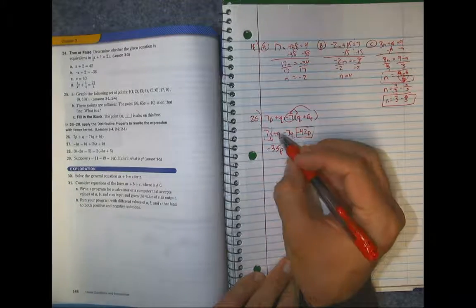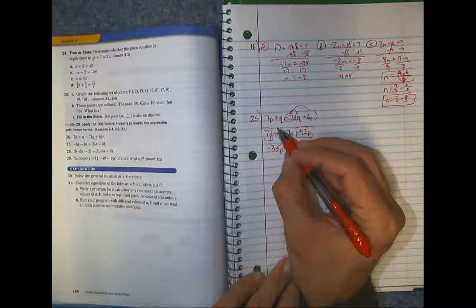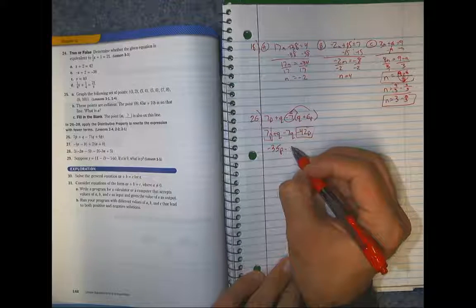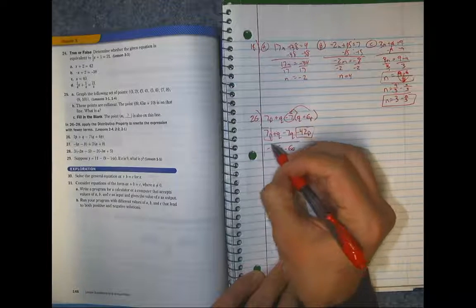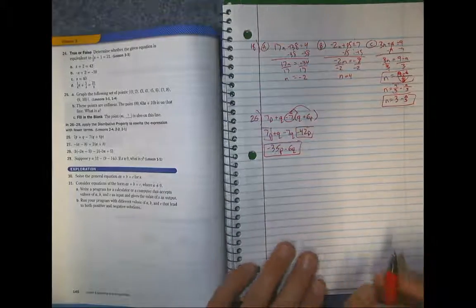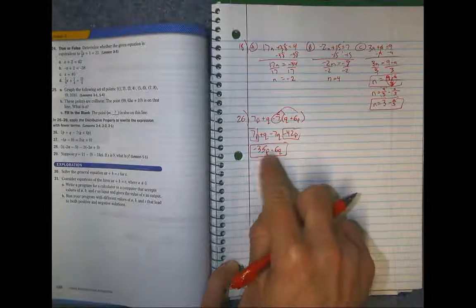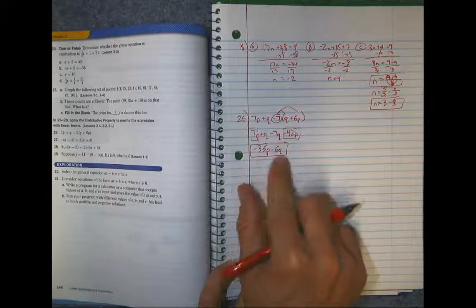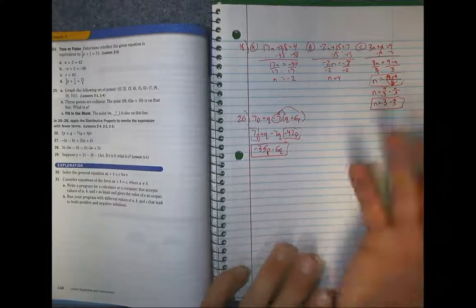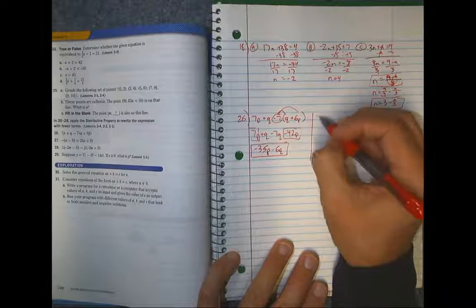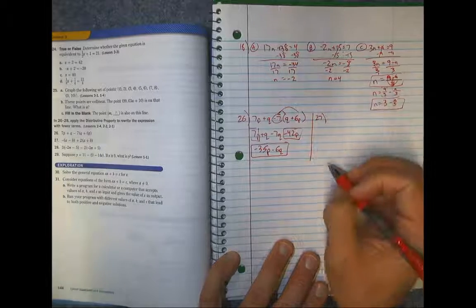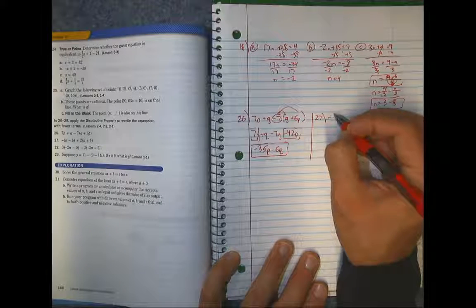And then your q's go together. This is a 1q. There's no number, it's a 1. Minus 7, so negative 6q. Fully simplified, you can't put a p and a q together. Ideally, you want to put these in alphabetical order, so p comes before q when you're lining up these terms, but that is not an all-important thing to do. All right, next one.